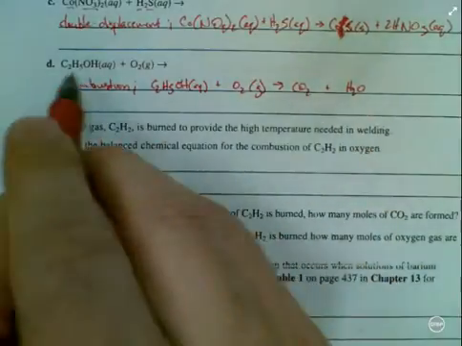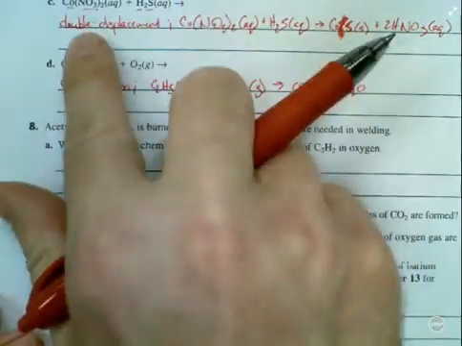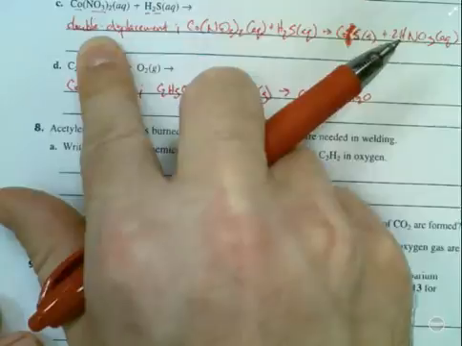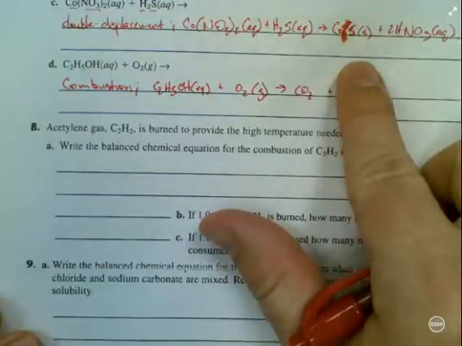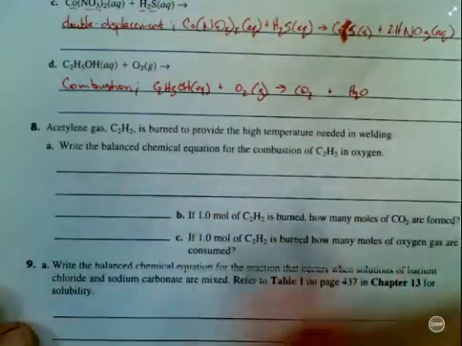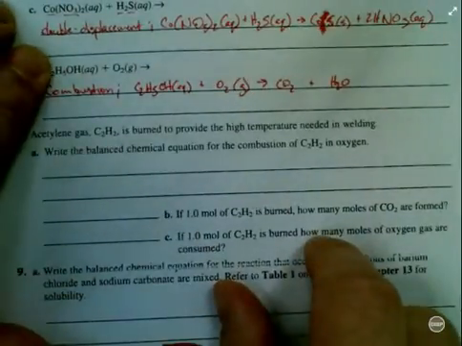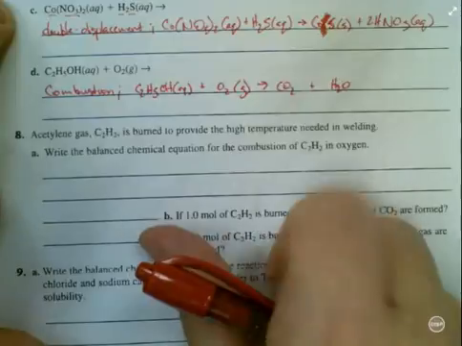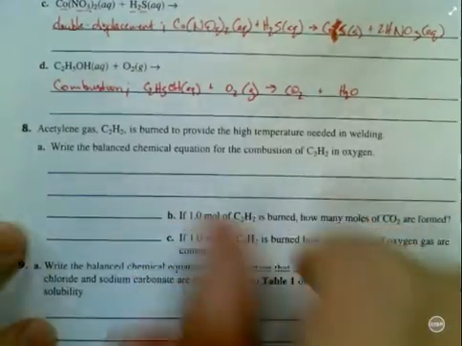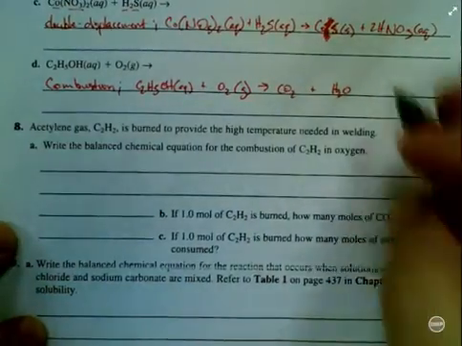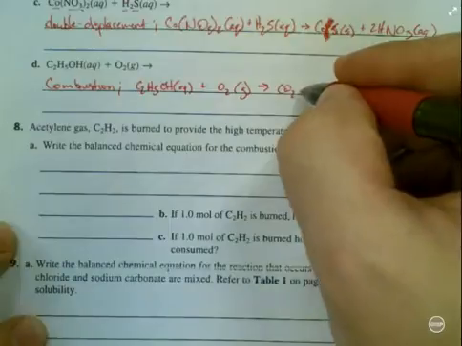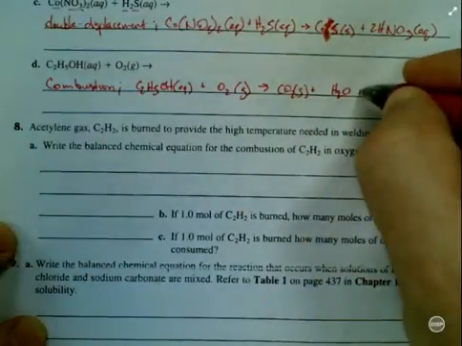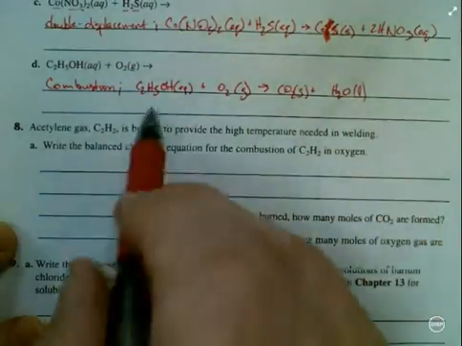How do I know that? Because this is a hydrocarbon. If it was only carbon there, I would have only carbon dioxide as a product. If it was only something that had hydrogen there, I would have only water in the products. But it's got both hydrogen and carbon, so my products need to have both hydrogen and carbon as well. Didn't write the states. Liquid water. All right, now let's balance this bad boy up.